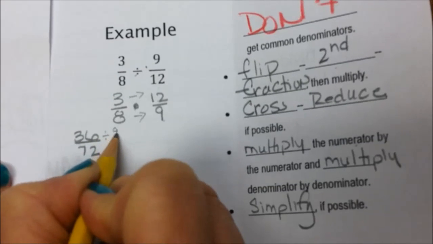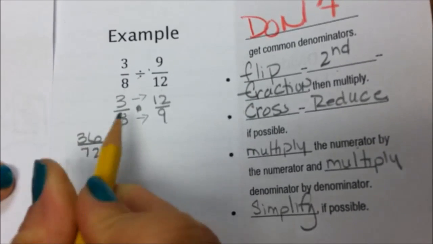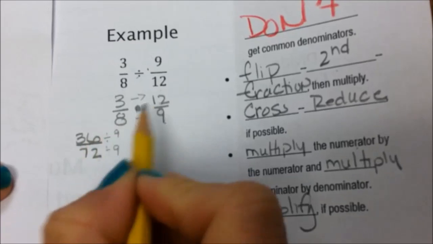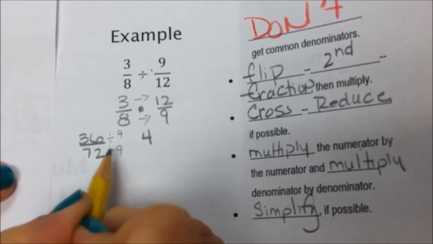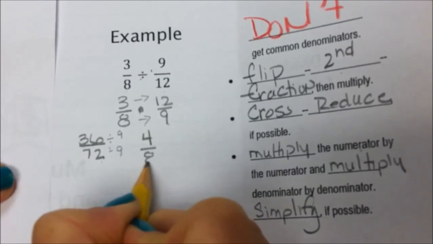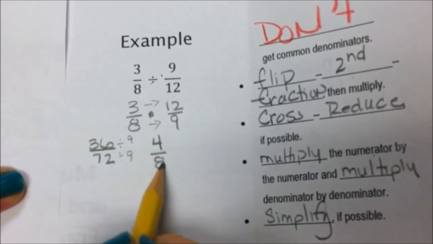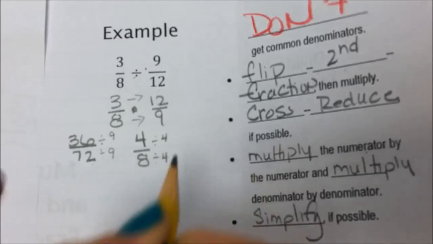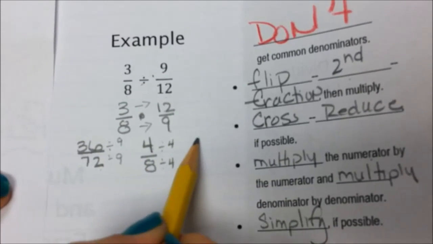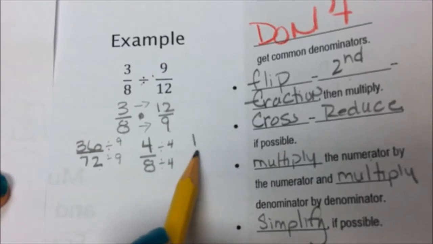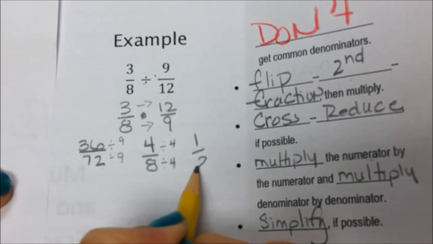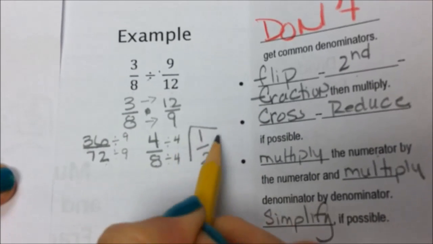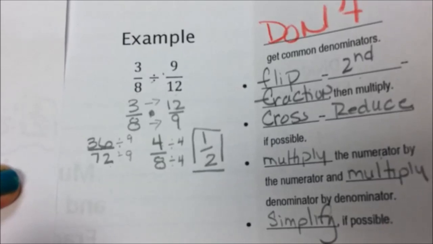So the number that can go into both of them is going to be 9. 9 goes into 36 4 times. 9 goes into 72 8 times. I can reduce 4/8. I'm going to simplify it by 4. So 4 goes into 4 once. 4 goes into 8 twice. So your final answer is 1/2.